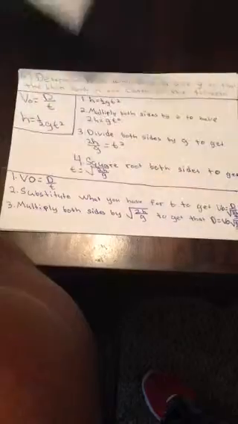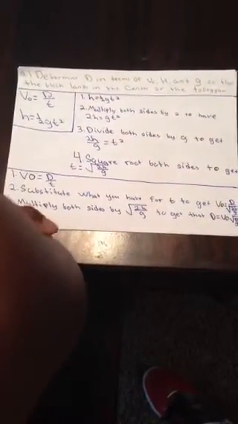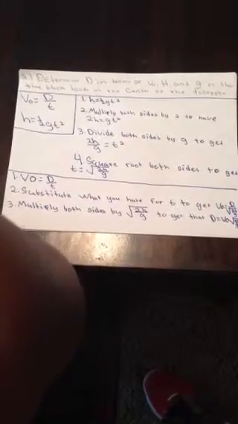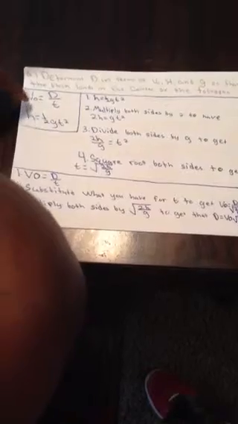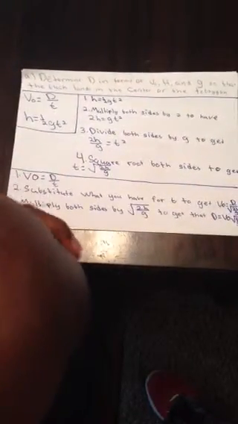So now we're going to try to solve the problem. Part A says determine d in terms of V0, h, and g so that the block lands in the center of the toboggan. The two equations that you need to know are that your initial velocity equals your distance divided by your time, and your height equals 1/2 your gravity times your time squared.